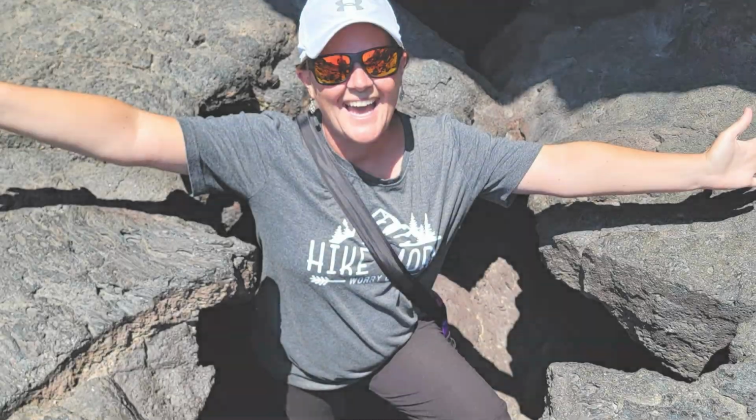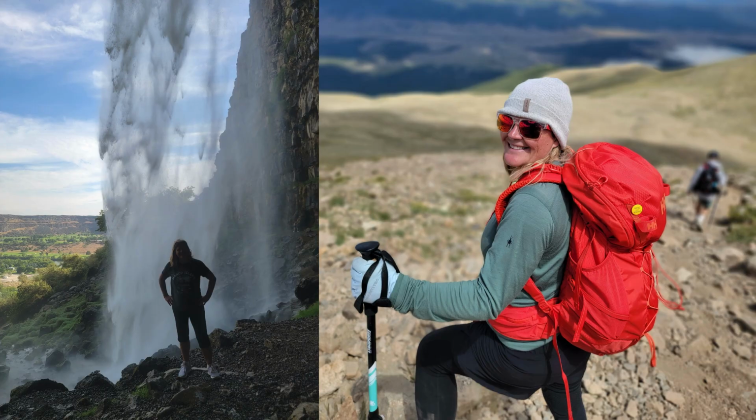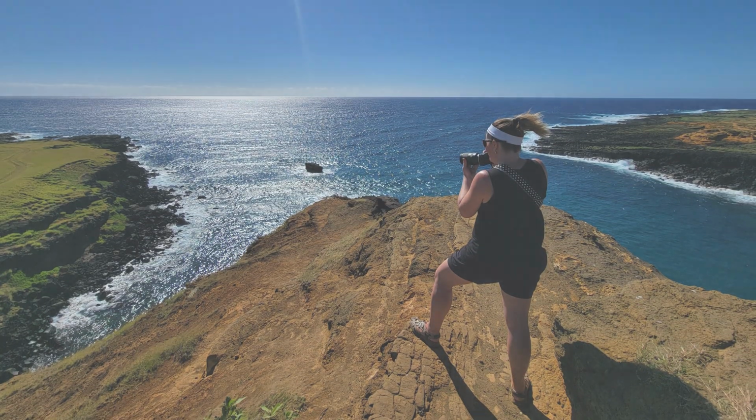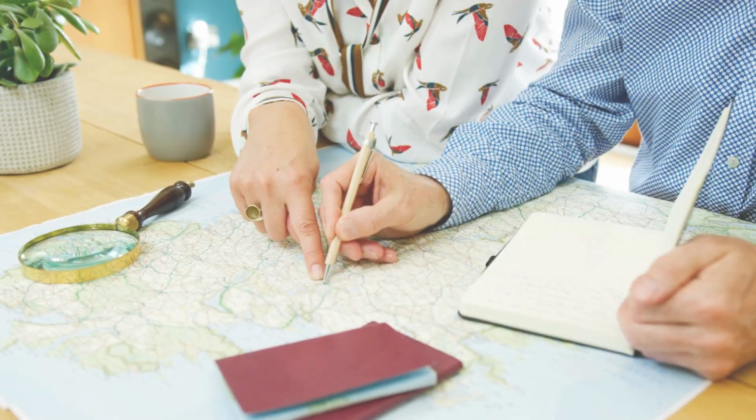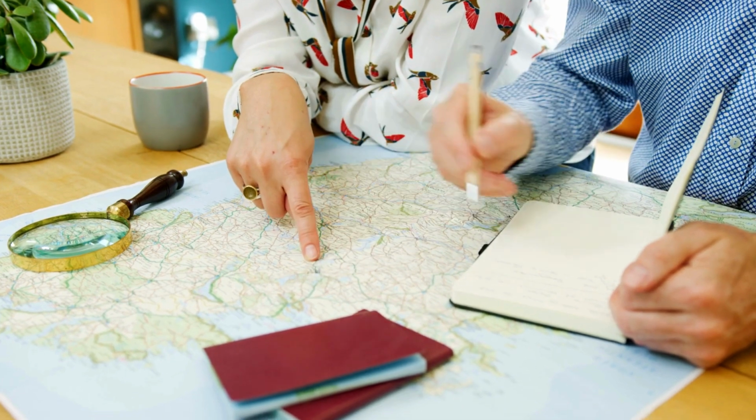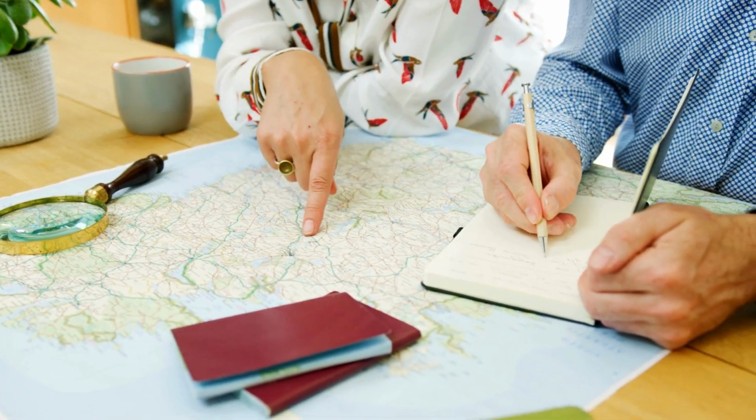If I'm going on a really strenuous hike, the next day I'm not going to want to do another strenuous hike. I'm going to want to maybe sleep in the morning and relax. Depending on what you all want to see, it's important to plan it all out.